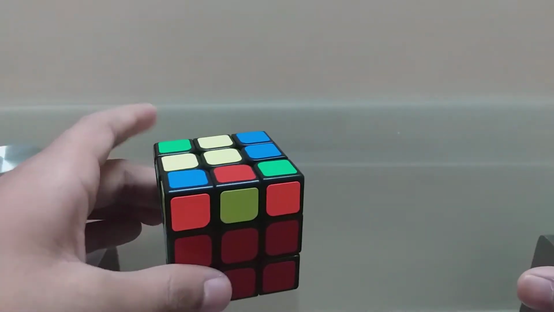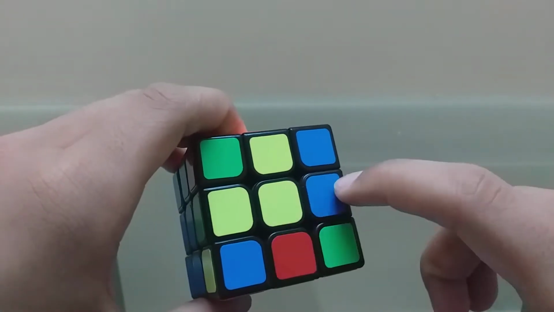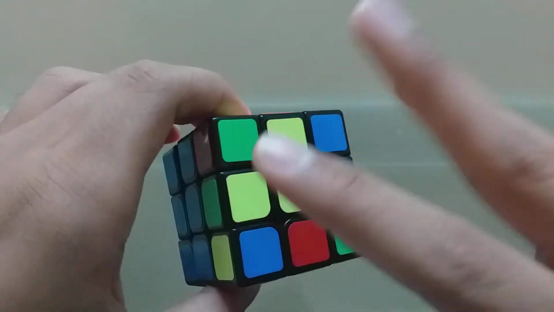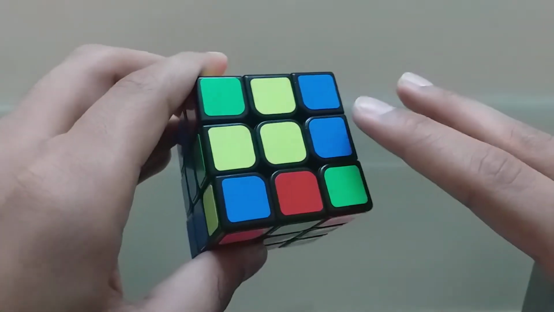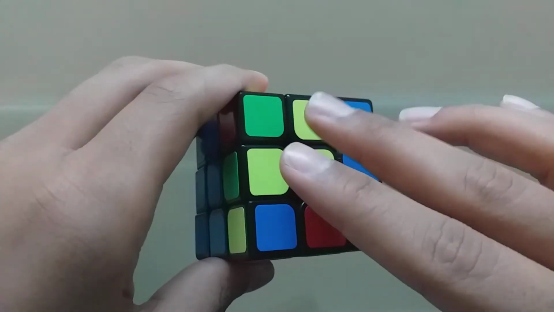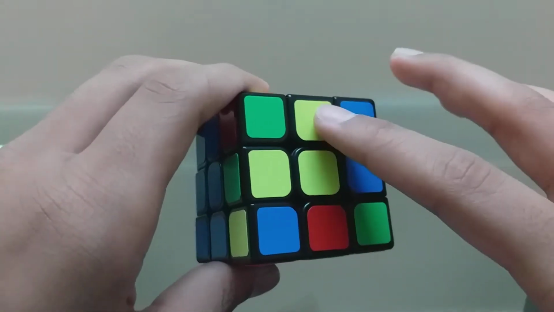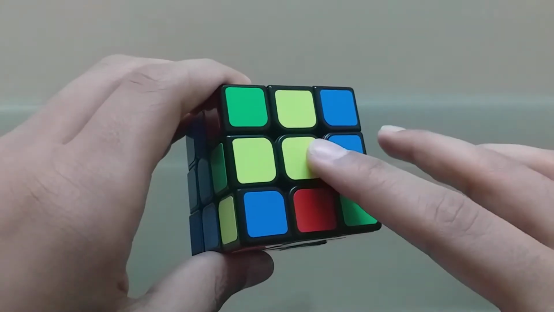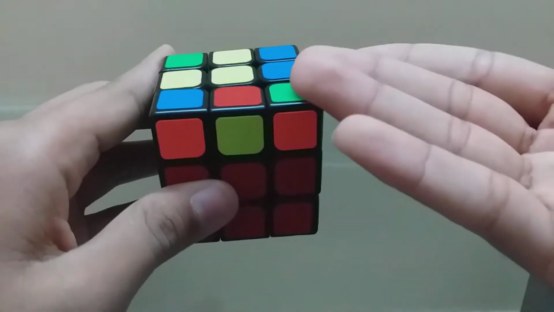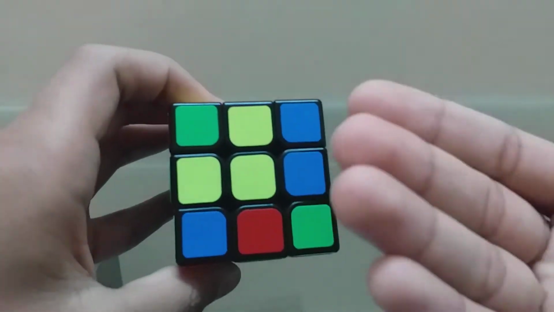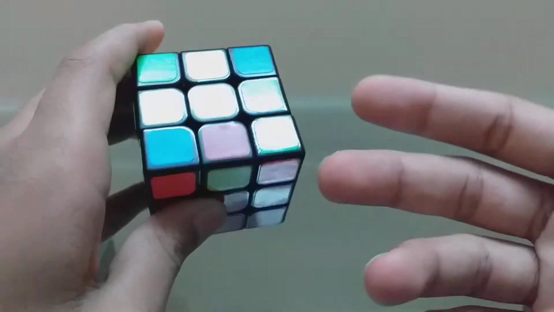So before starting we need to know that there are 4 cases you will get in the last layer, the pattern of the edges. Now we'll break the last layer into 2 steps. For the first step we'll have to see the pattern which the edges make in contact with the last layer centerpiece, if you keep the last layer on top and the yellow color is facing upwards, so we'll look at the pattern.